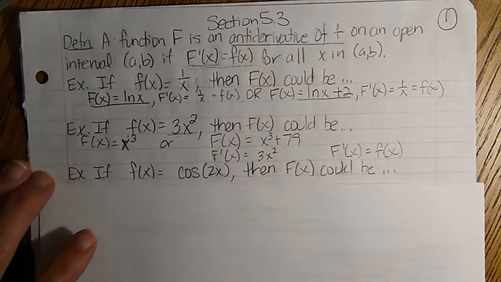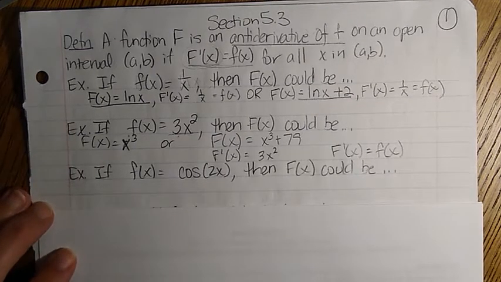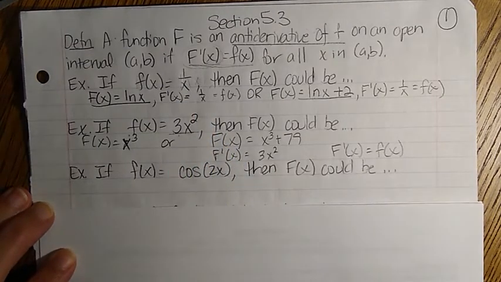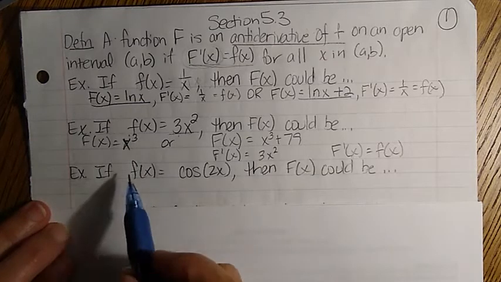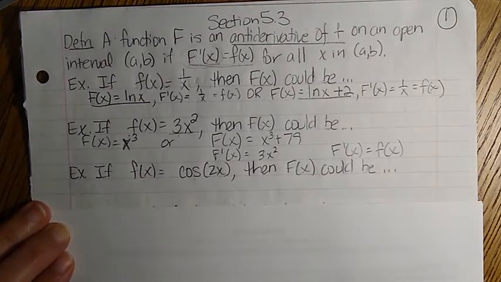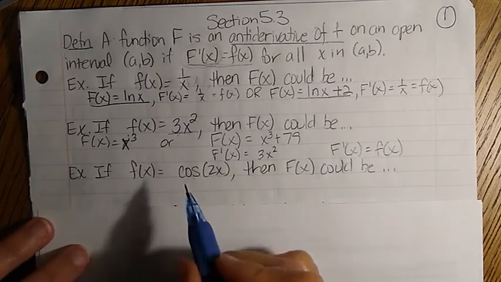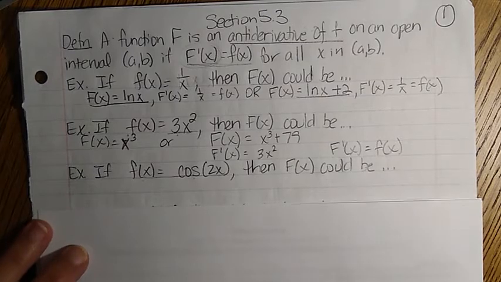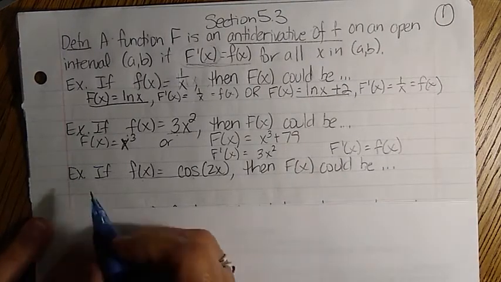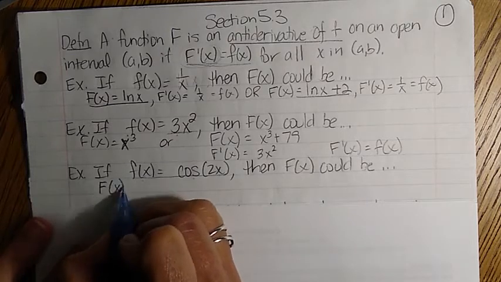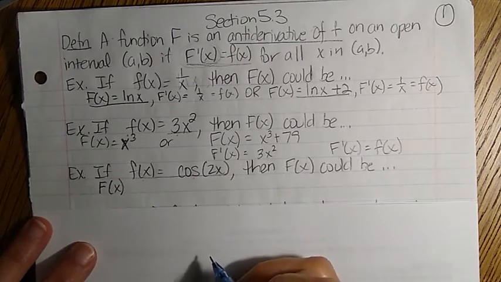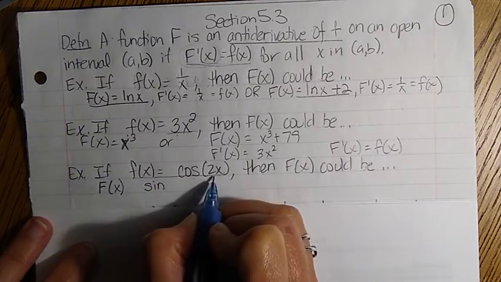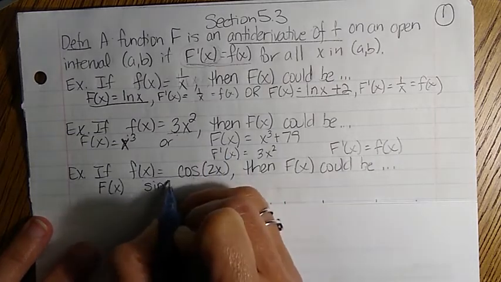Okay, third example. And this one we might have to think a little bit harder. The first two were exactly somebody's derivative, as we've applied rules a lot. What about if f of x is equal to cosine of 2x? Then what could capital F be? And again, remember, you're asking yourself, whose derivative could that be? And so at a first glance, it looks like capital F of x could be, well, whose derivative is cosine? Cosine is sine's derivative. And it's not just plain old sine, it's sine of 2x.